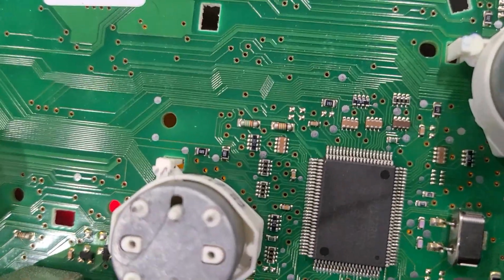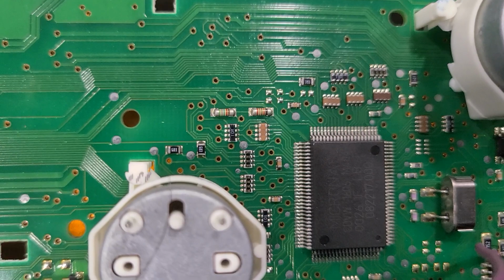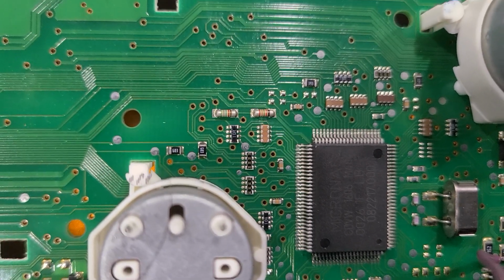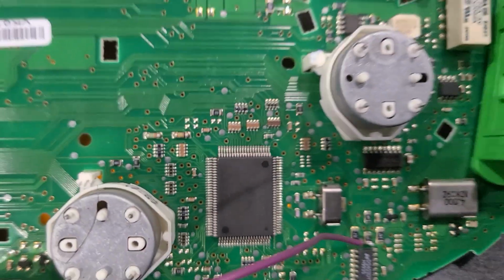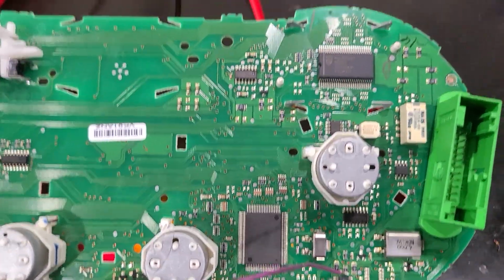By the way, this is the microprocessor, it is a Micronas, so those are very difficult to read.